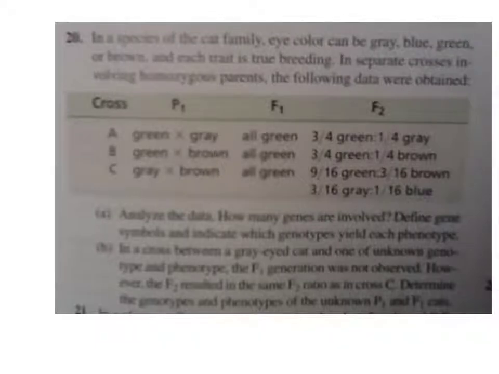I'm doing problem number 20 in chapter 4 on page 95. And when you look at the problem, right away they're talking about these eye colors and these cats and these different crosses. And they want you to look at this data and say how many genes are involved. Well, when you see this 9 to 3 to 3 to 1 ratio, that's an immediate clue.